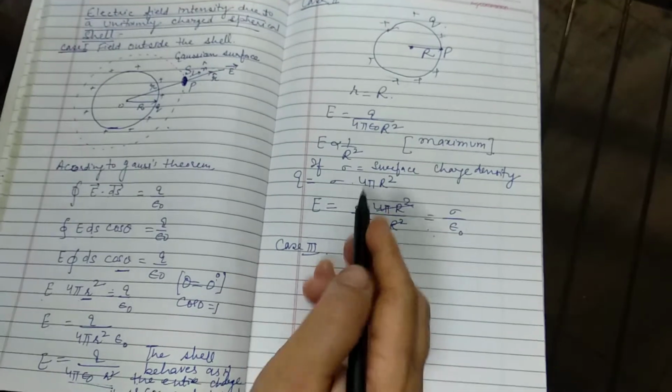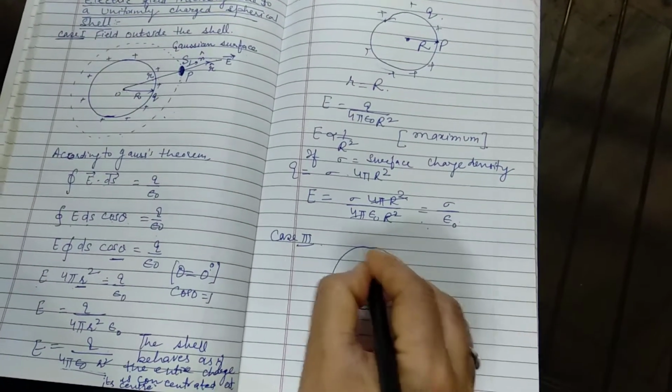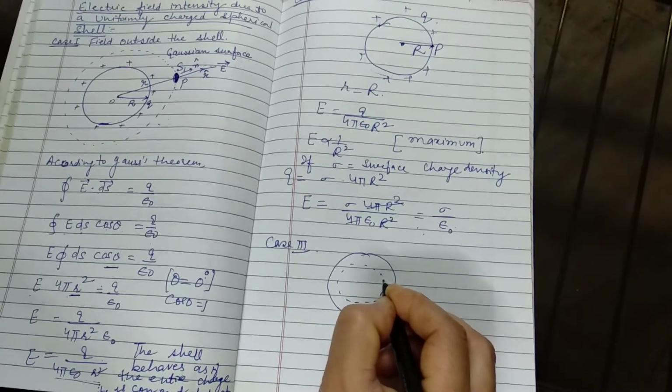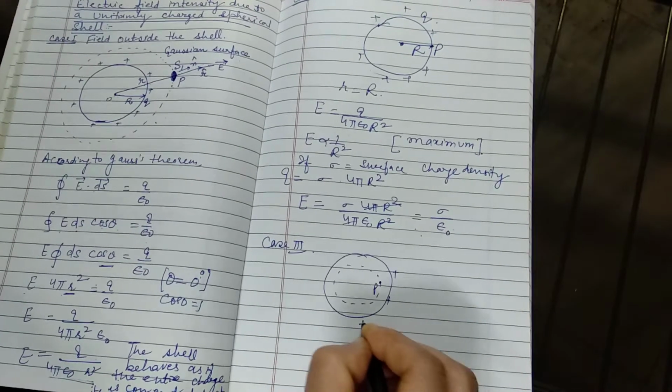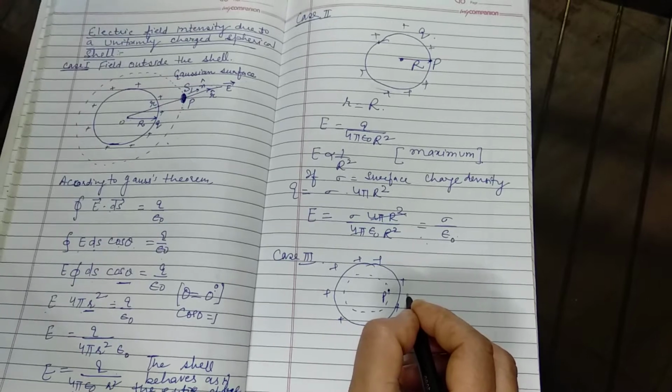Now third case, when this point P is inside the spherical shell. See, point P is here, and this is the charge distributed uniformly over the surface of the shell.